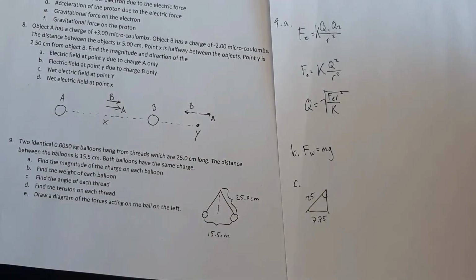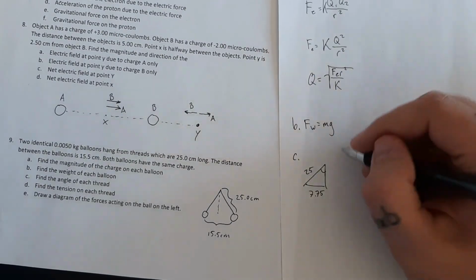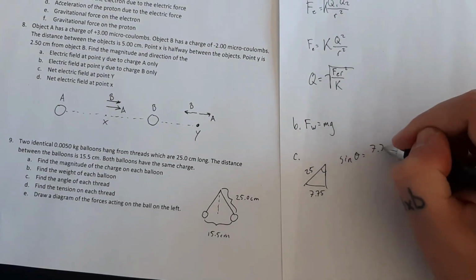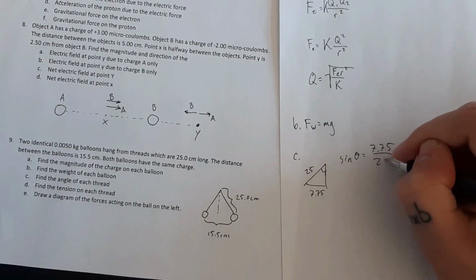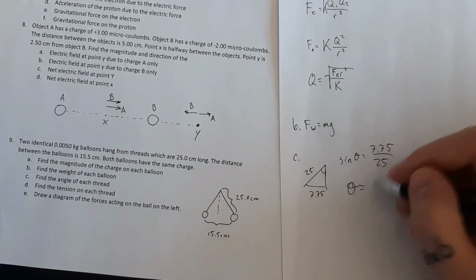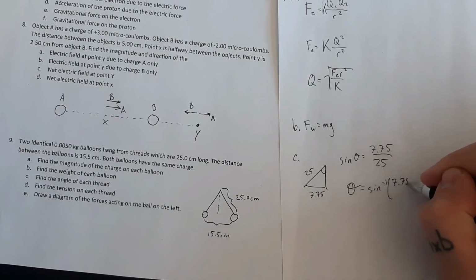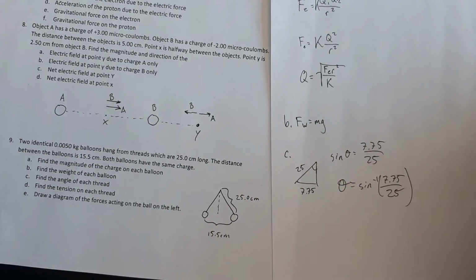So we can find our angle by just using SOHCAHTOA. We've got opposite, we've got hypotenuse, so the sine of that angle is equal to 7.75 divided by 25. We're looking for theta, so then you just take the inverse sine. Fantastic. So we can find that angle. Make sure you're in degrees. And we can find our weight.